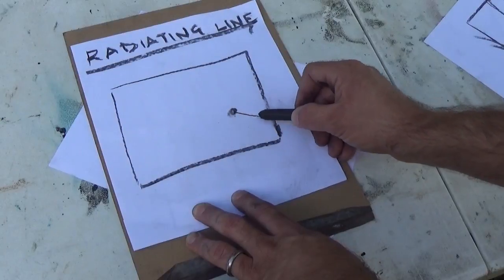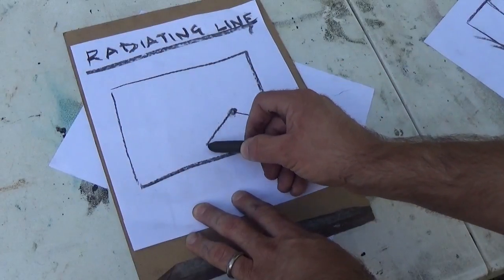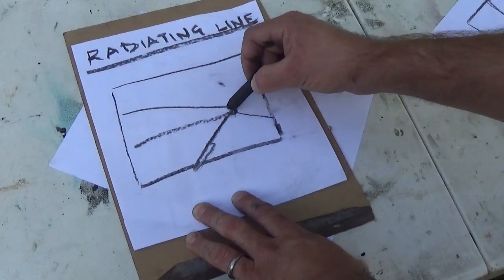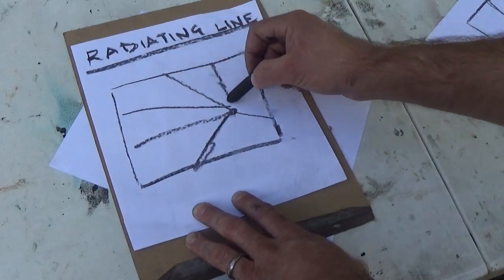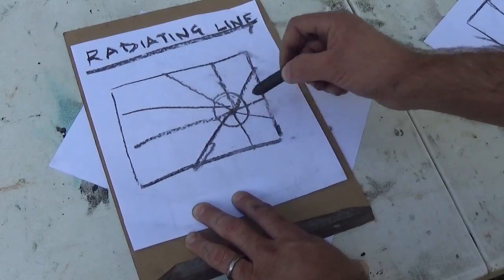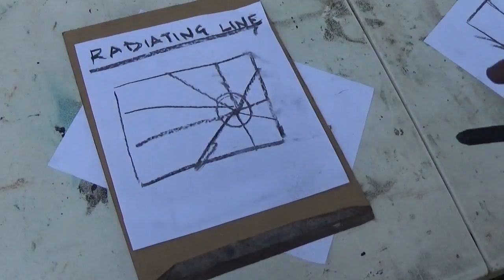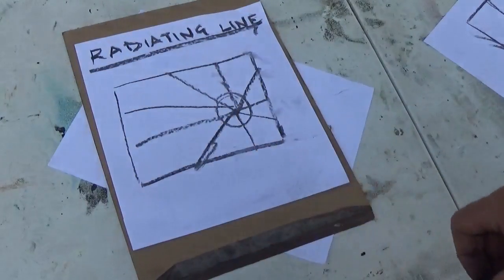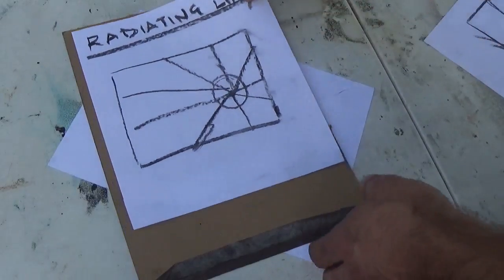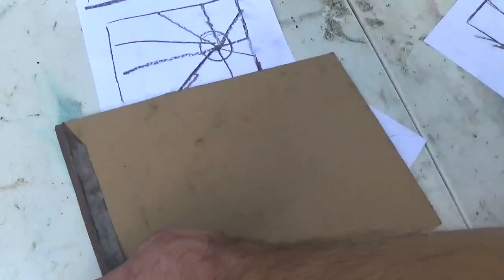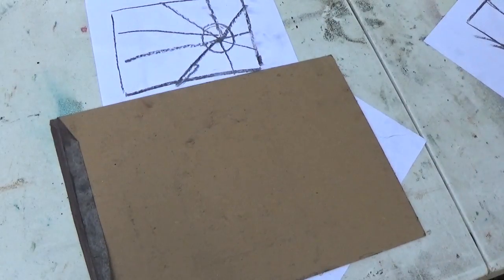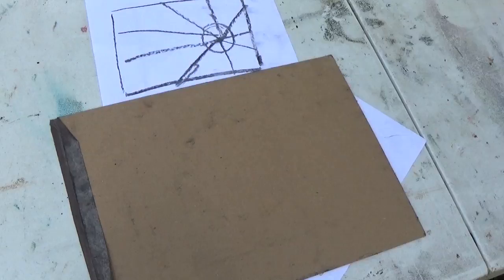Now, a radiating line is going to work really well for scenes where you're looking down a road. There's a lot of elements that can create this type of composition. But essentially what we're going to have is a pattern where lots of lines in the picture point our eye towards our center of interest. So again, a very simple, effective method for creating unity in our picture.